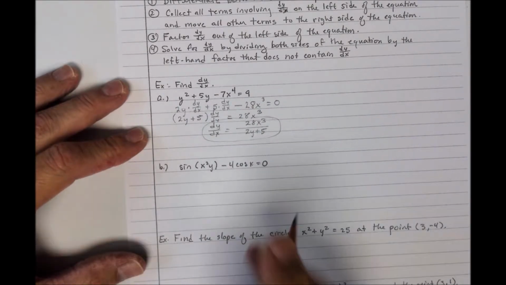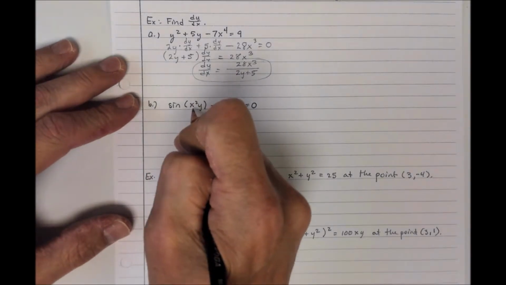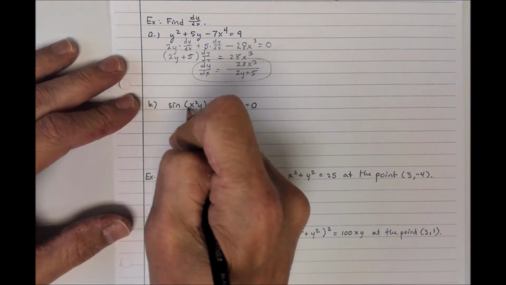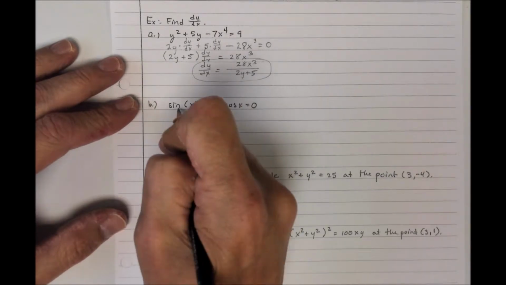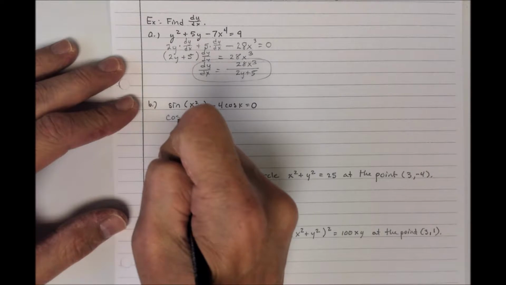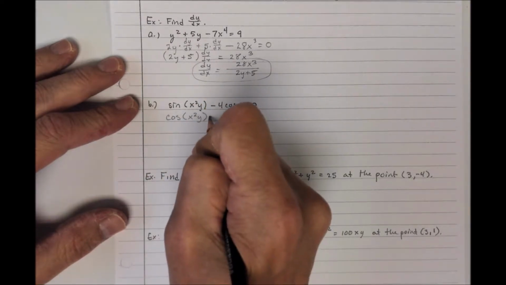Oh, this one looks like a fun one. Throw in some trig. The derivative of the sine of x squared y. This is my inside function, and it's a product, and it involves y. So I have to be very careful. Take the derivative of the outside function times the derivative of the inside function.